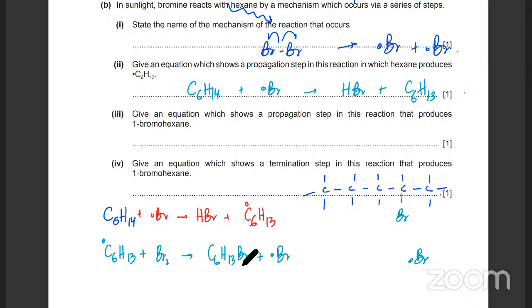So he's probably talking about this one bromohexane. So once this radical, and I forgot to put the dot, so once this radical is produced, you get this one over here. This one will attack, it will try to complete its bonds. It's going to attack a bromine molecule, take away one of the bromines, and another bromine radical would be produced. Same thing, same step repeats. This bromine radical would attack one of the hydrogens, take it away, form HBr. The radical would reform. So give an equation which shows a termination step.